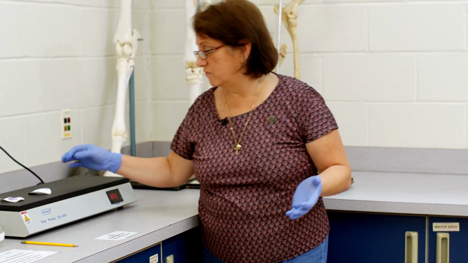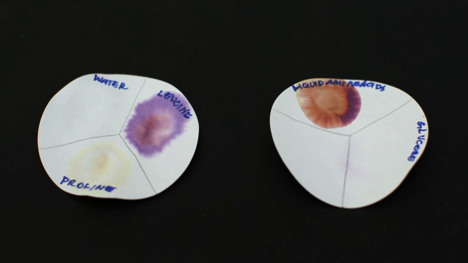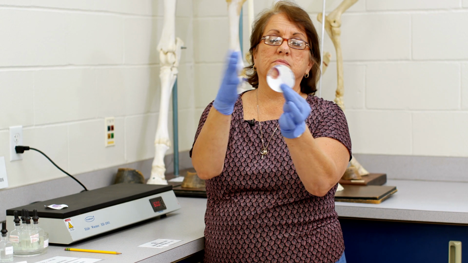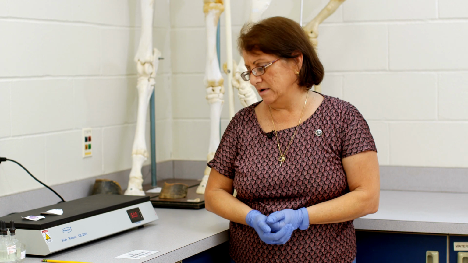Okay. Now, if it dries to clear, that's a negative. So, for example, here, glucose, you can see, doesn't have any color, so it's a negative. This is a mix of amino acids. It's purple. It's positive. Obviously, we're testing for amino acids. And so it's a very easy, down and dirty test for amino acids.